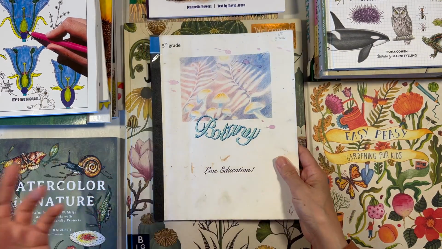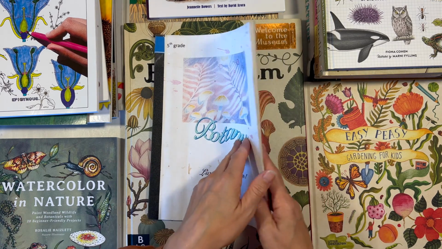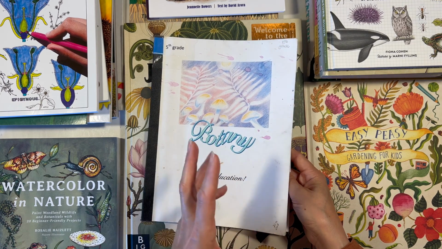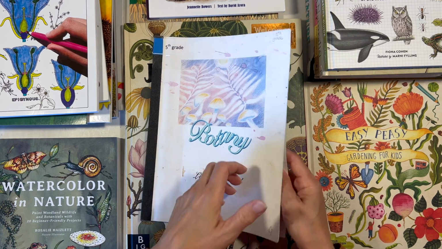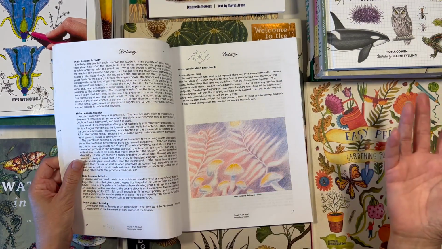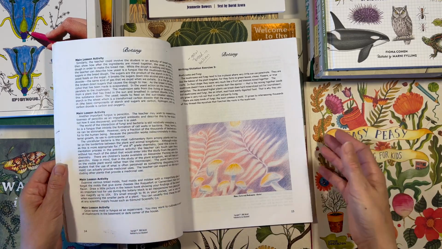In the past and currently, again, we're using our Live Education Waldorf curriculum, and I really like the approach that the Live Education takes for the main lesson blocks and for botany as well. It's really a beautiful representation of the lessons. I like all the artistry, and I also like the progression of the lessons.